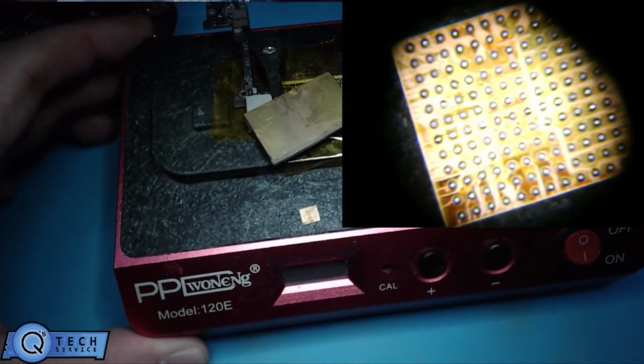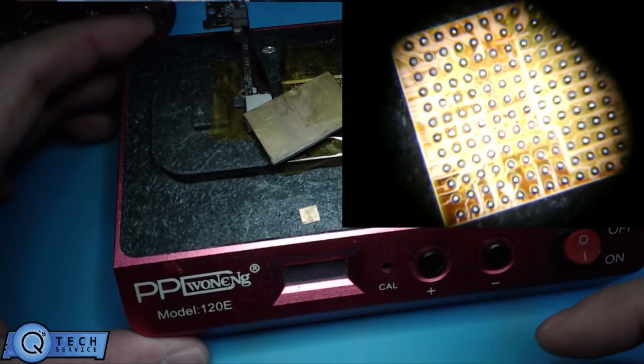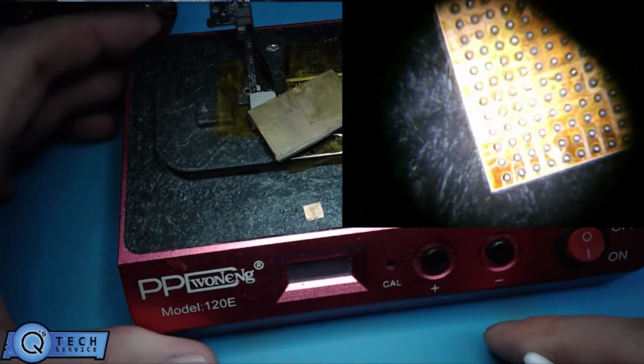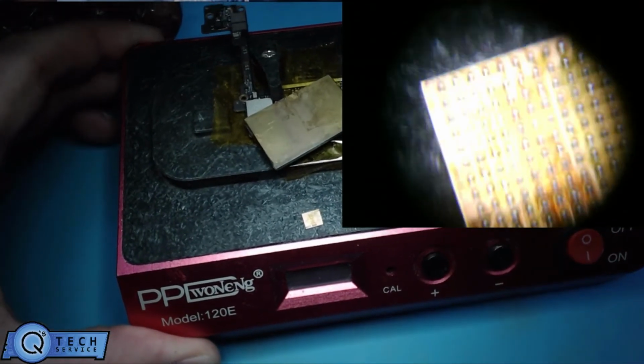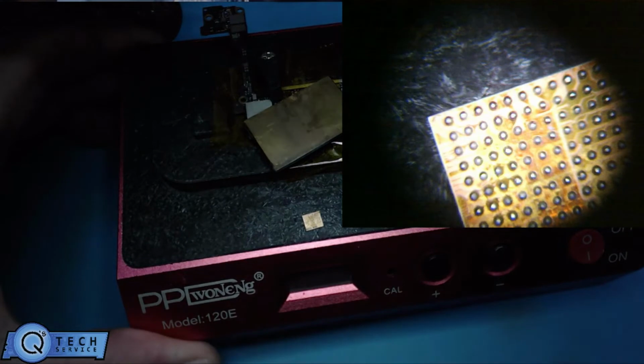Let's see if we focus on that. See how there's a little gunk still? I don't know if you can see it. The light's too bright. There's still some gunk right there.